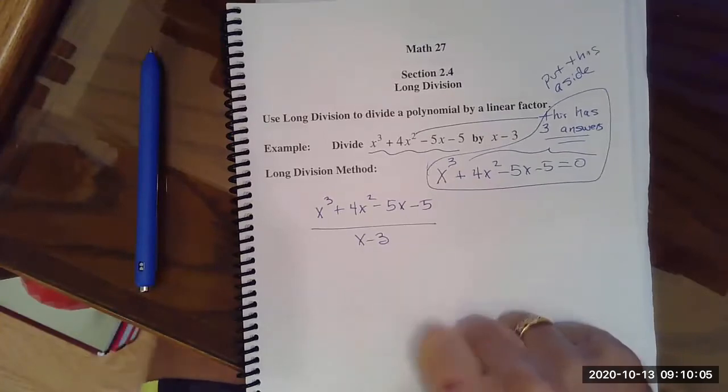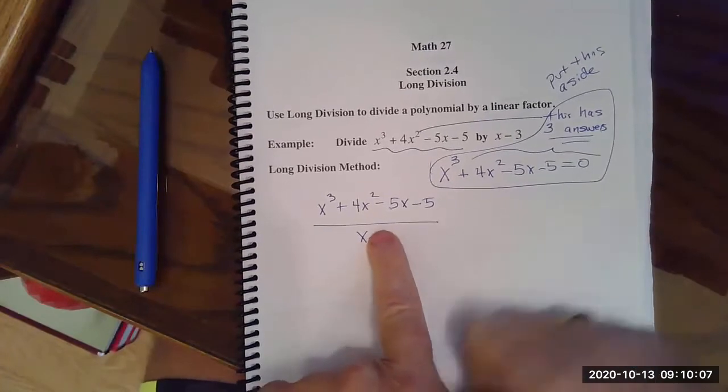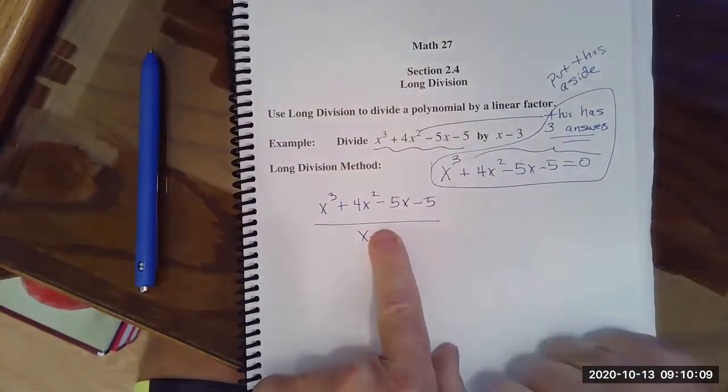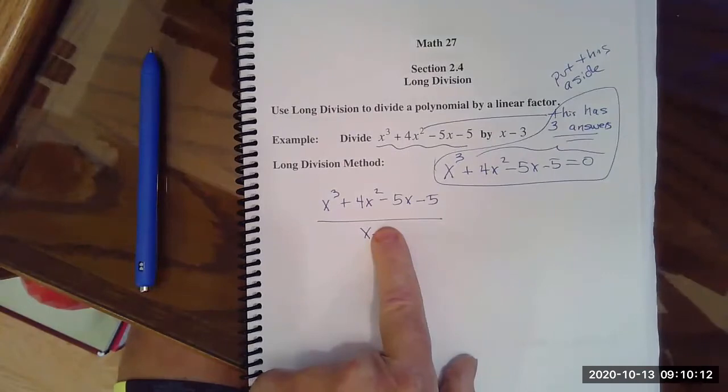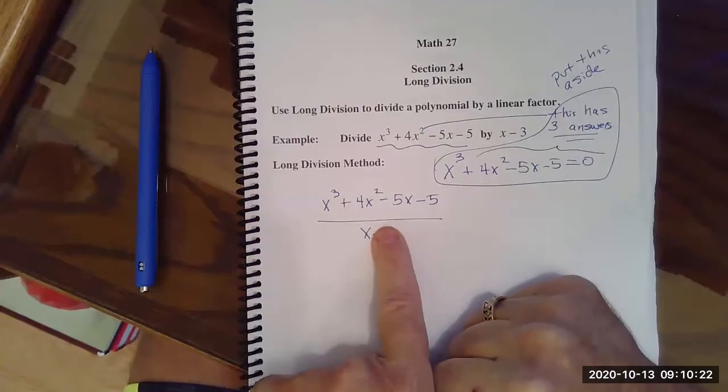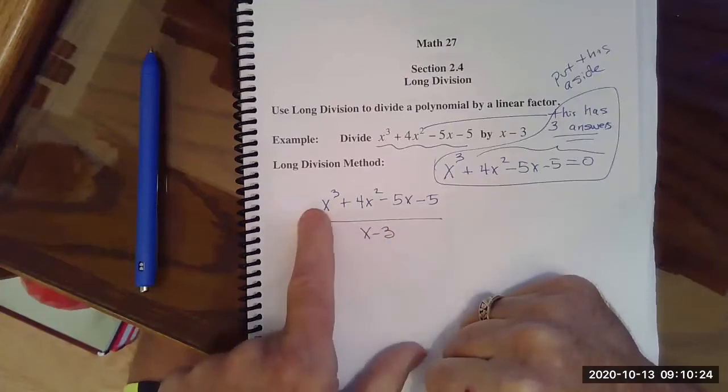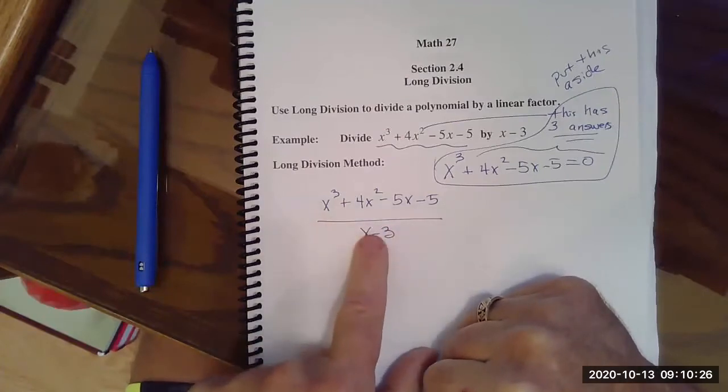And if it's a monomial, like with just x, what if I had all this divided by x? It's a simple thing to split it up into 4 fractions, because each one of these fractions would have a denominator of x minus 3.